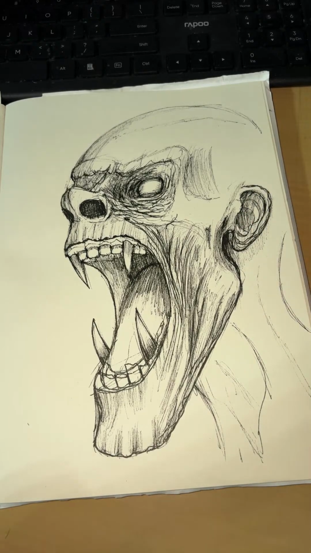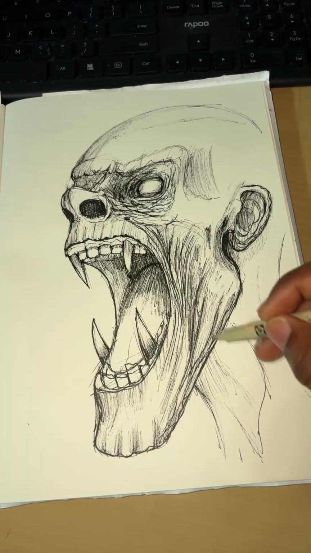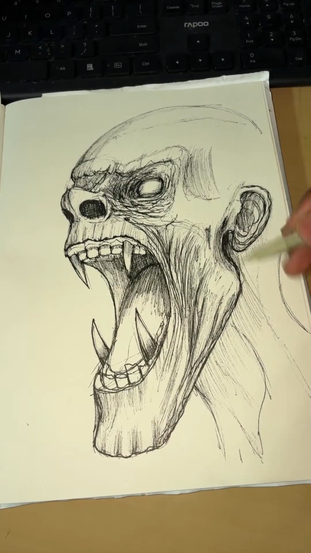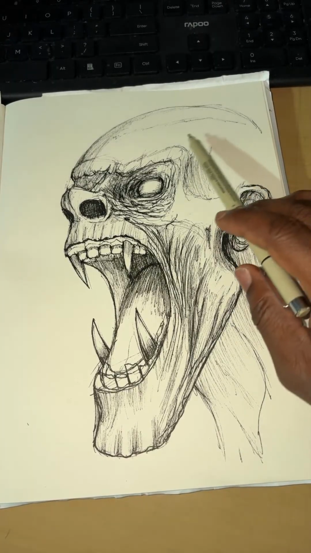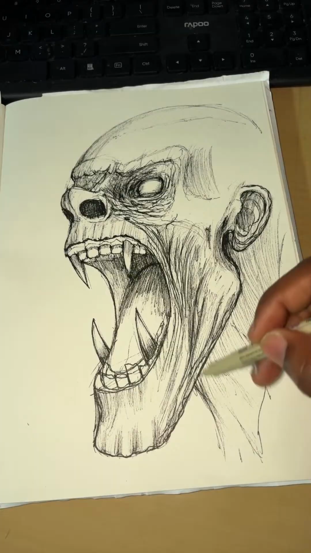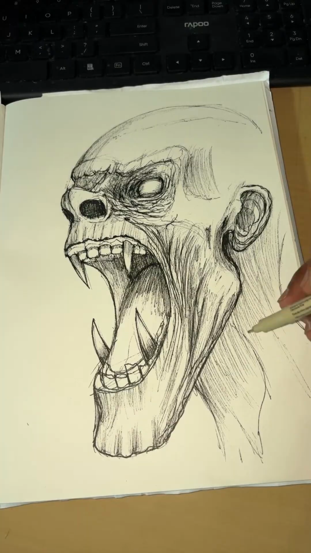So now, after we've been able to put this together, I'll add a little bit of hair, right? Since he's losing his hair, so I'll be adding a little bit of hair on him just for the sake of it.